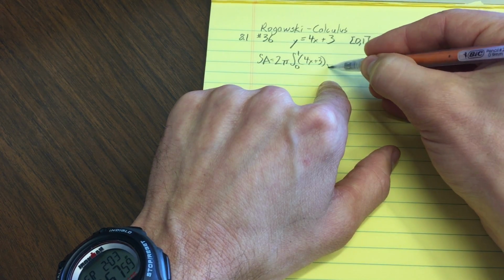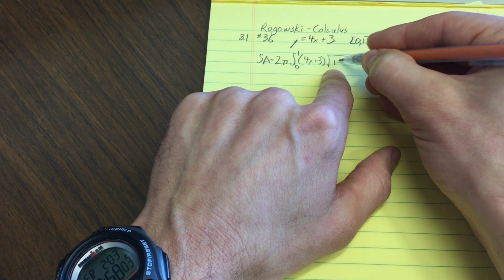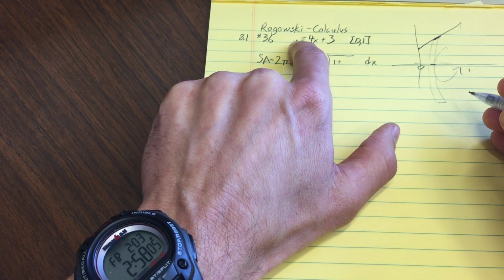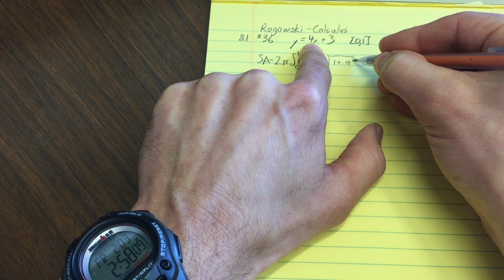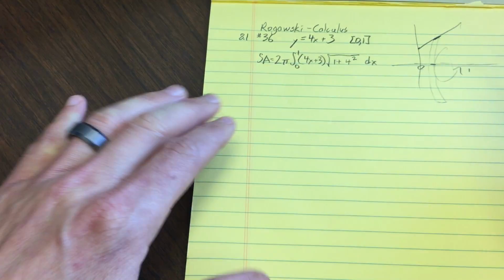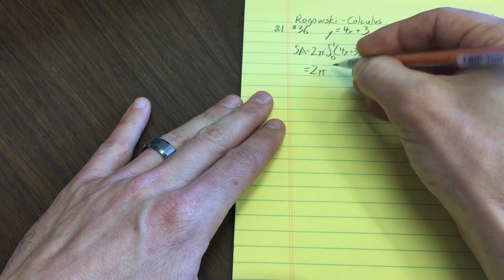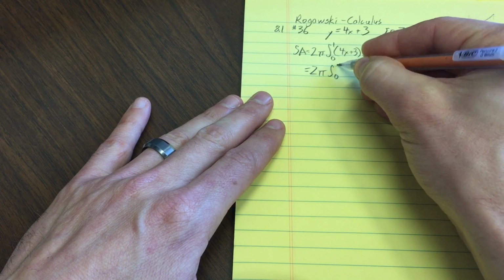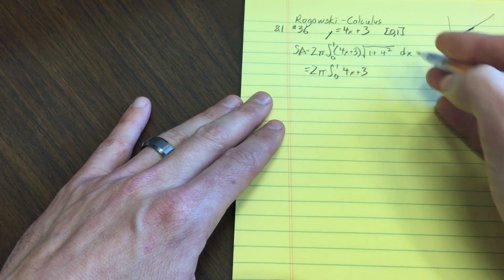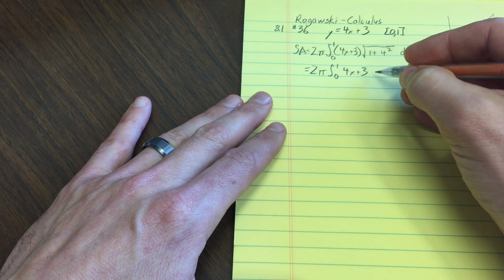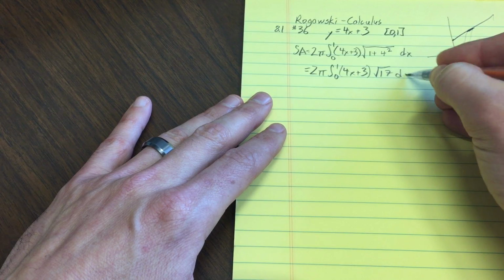So in general, that's the square root of 1 plus the derivative of this squared. Now the derivative of this just happens to be 4, so that makes it easy for me. We square it. Okay, so what happens here is you just get 2 pi times the integral from 0 to 1 of 4x plus 3 times the square root of 17. And maybe we should pull the square root of 17 out front. I'll do it in my next step.